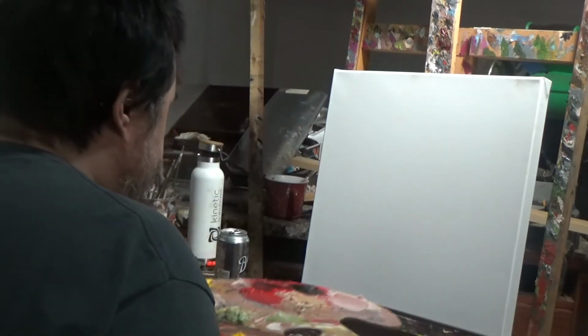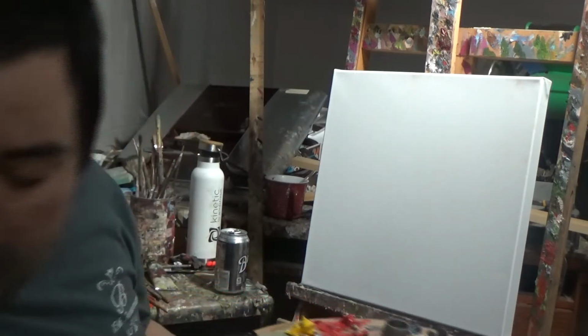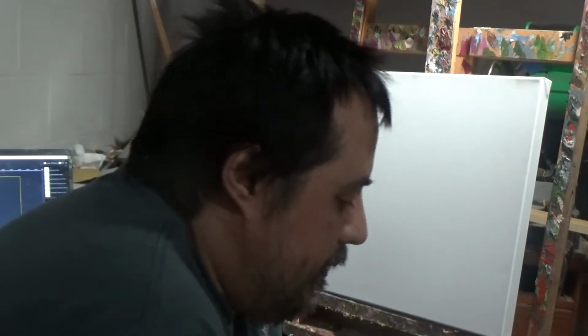So what I'm going to do right now is take this paint and get some black here actually. One moment, guys. That's cobalt blue, I don't need that.